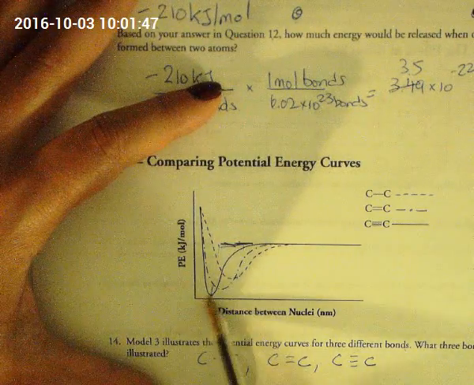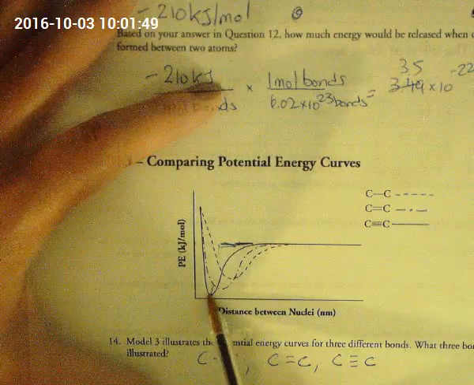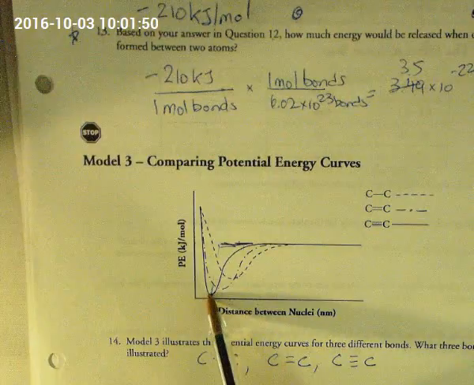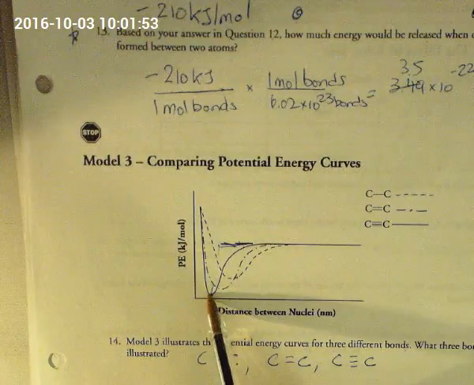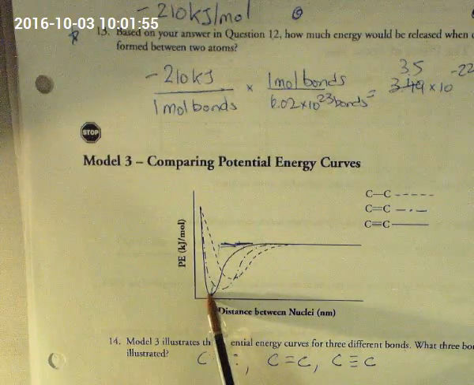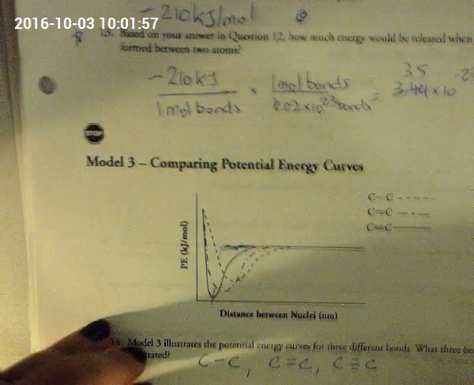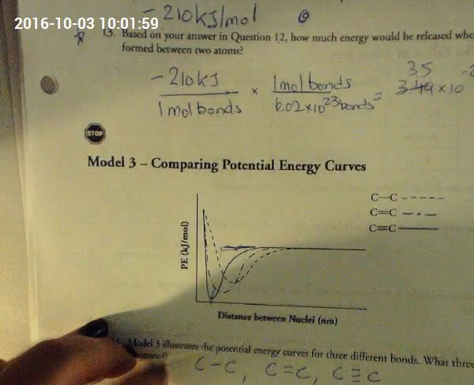I'm talking about this one here. It has the highest attractive force. So the highest energy needed to break it. Okay, that makes sense. So I was looking at it way too simplistically.